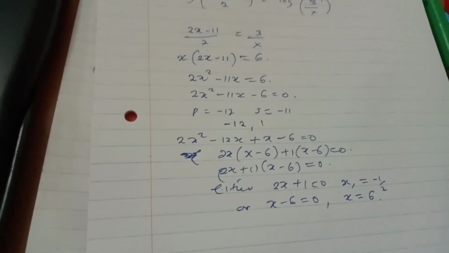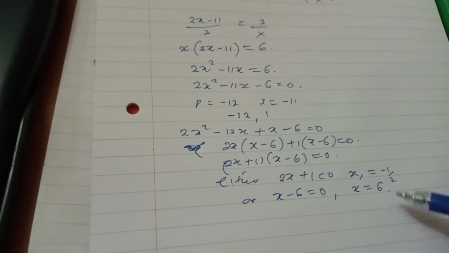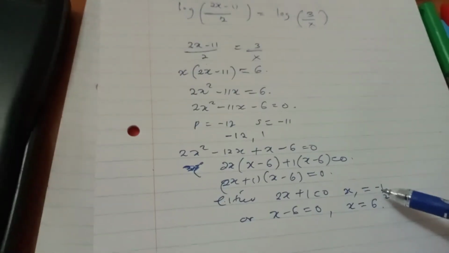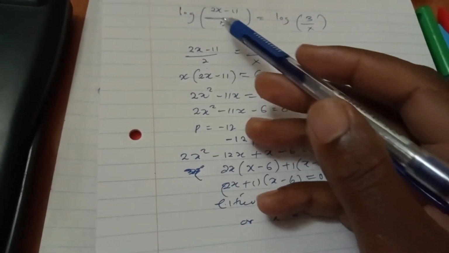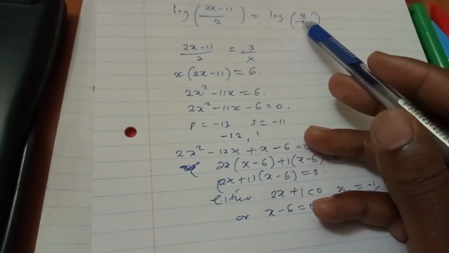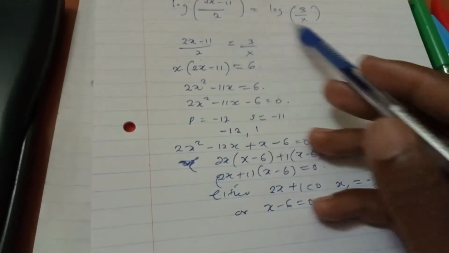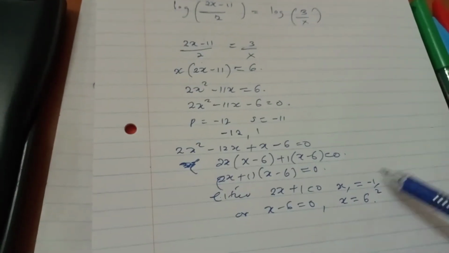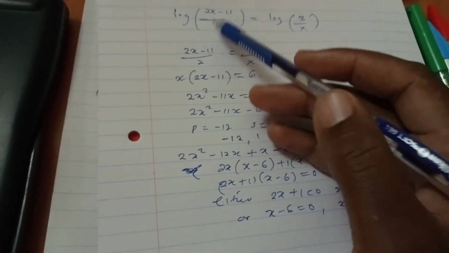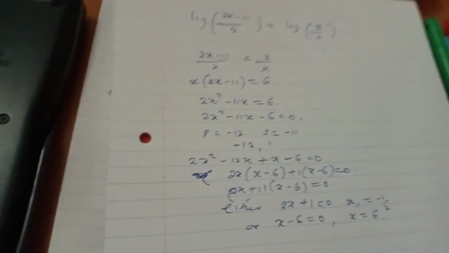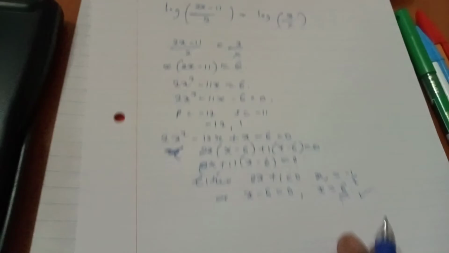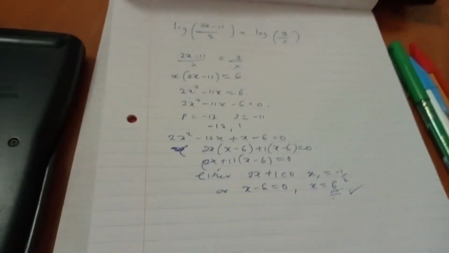So now that we have two values of x as our solutions here, doesn't mean that both are valid, because if you substitute 6 in here, you're going to have 12 minus 11, which is a half. And if you take 3 over 6, it's a half. So logarithm of half, that is okay. But if you take negative a half, you notice that this will be negative, and logarithm of a negative number is not a good thing to work with. So you would settle with this answer. That checks.